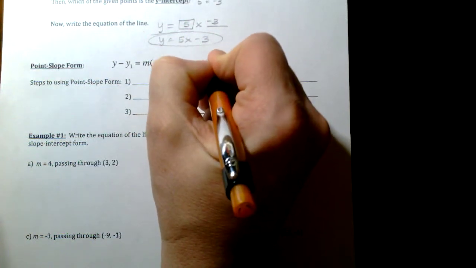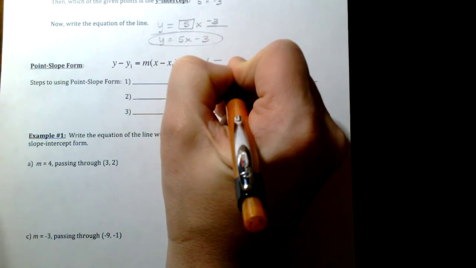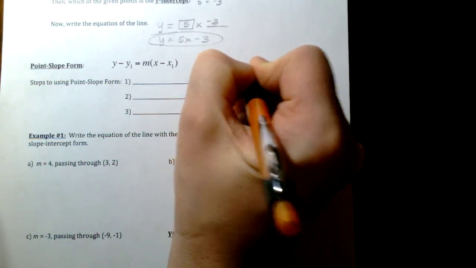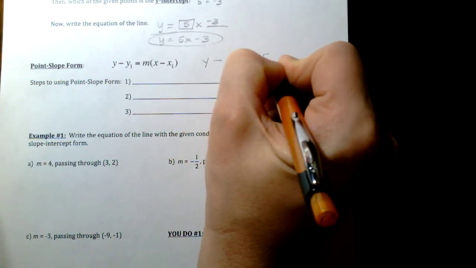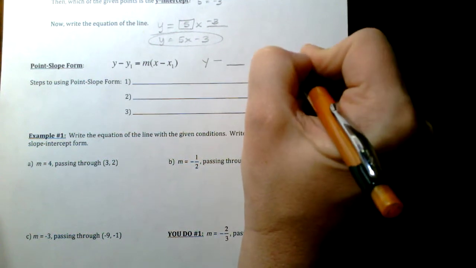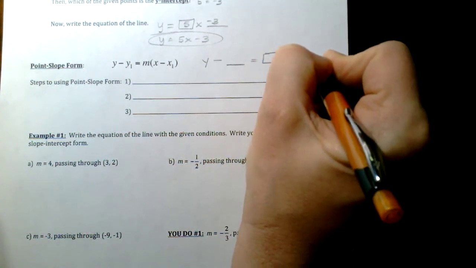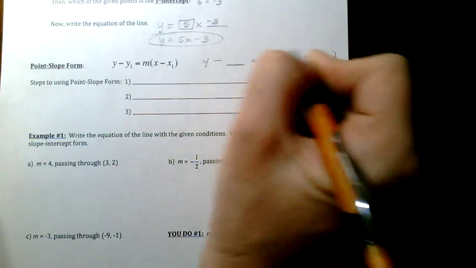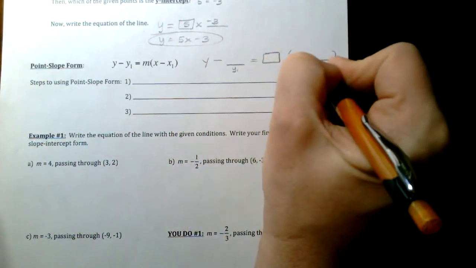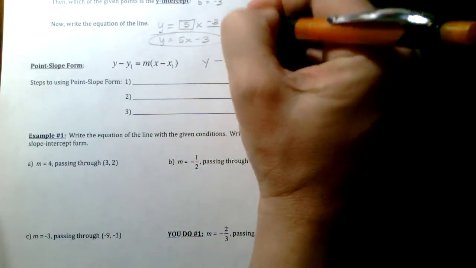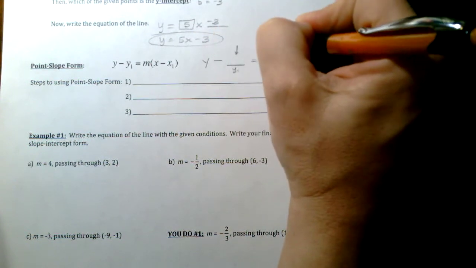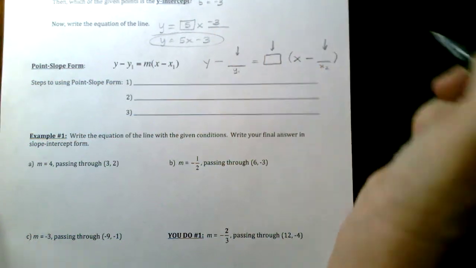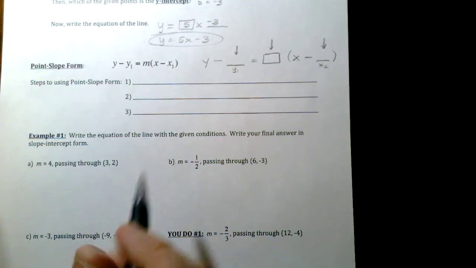So I'm going to rewrite it as y minus something is equal to something, x minus something, where this is my y1 and this is my x1. I'm going to have to fill something into all 3 of these spots. What are the 3 things I fill in?